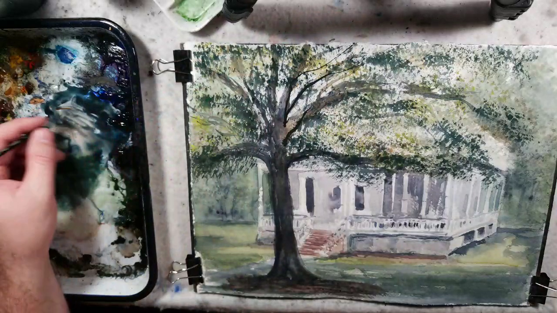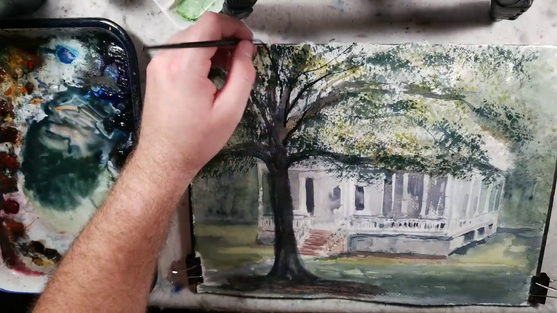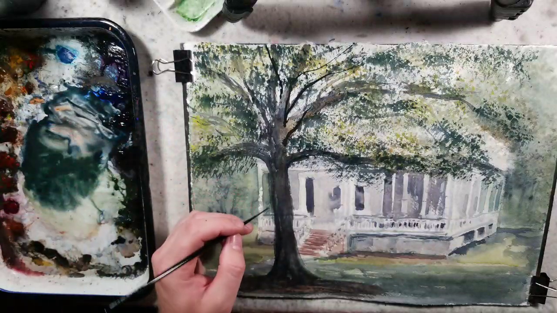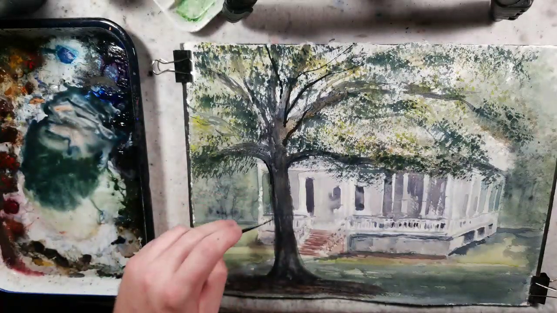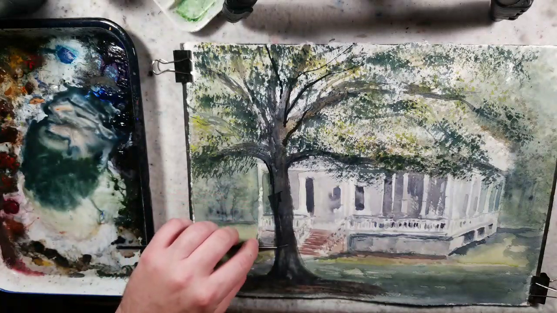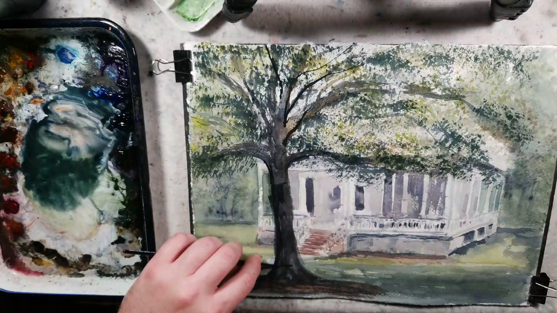So once we're done with this tree, we'll then go back to the house. This tree being almost the centerpiece is going to take a lot of focus right now.